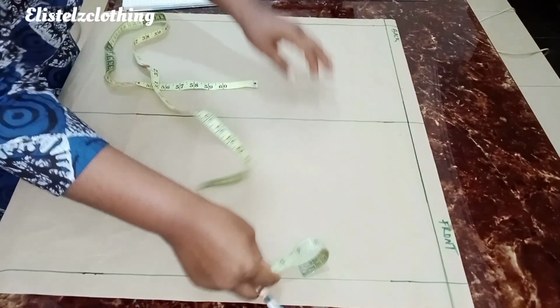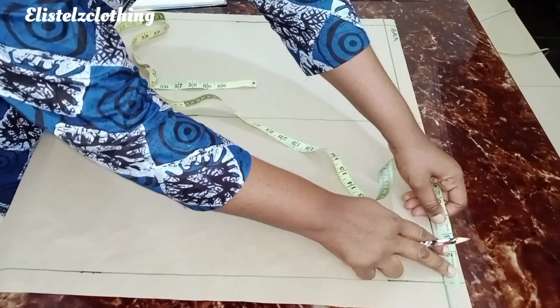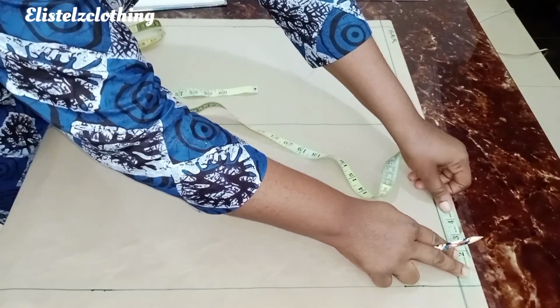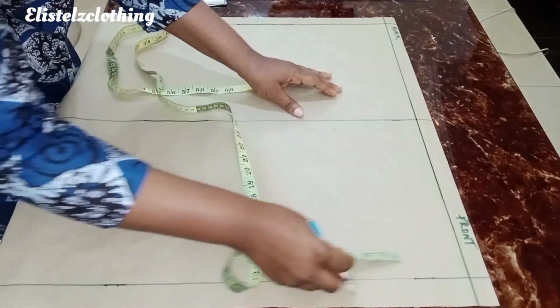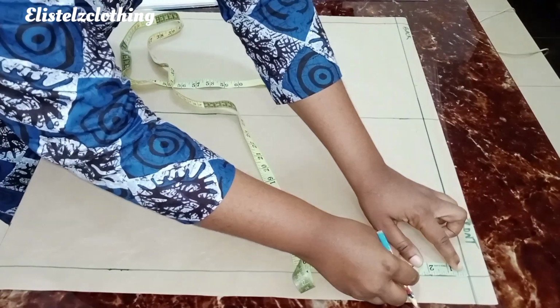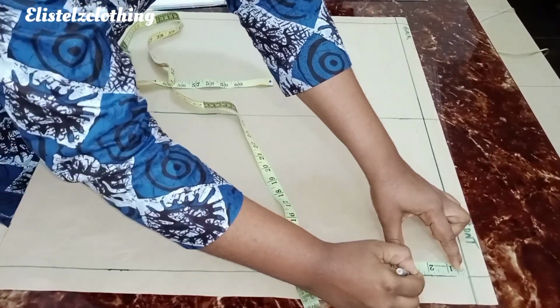Now we'll repeat the same thing in the front. I'll mark my neck width of 3 inches, and then my neck depth for the front is equally 3 inches.